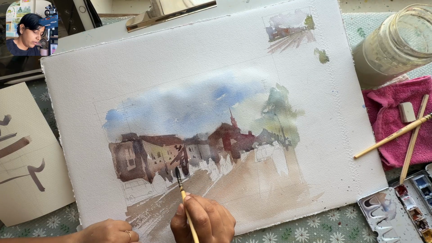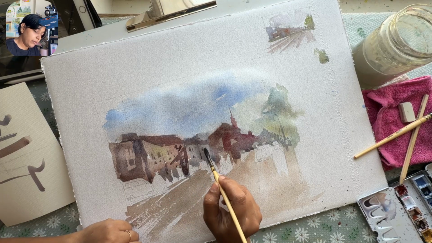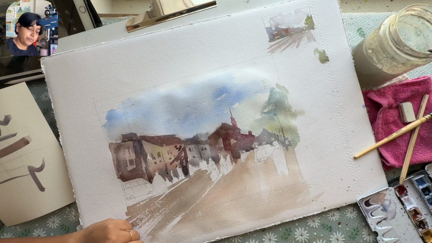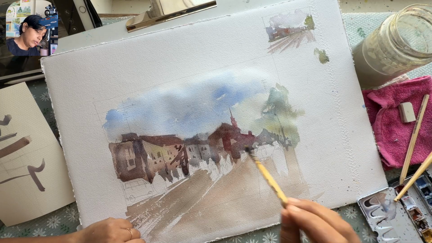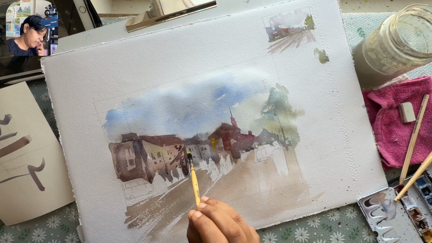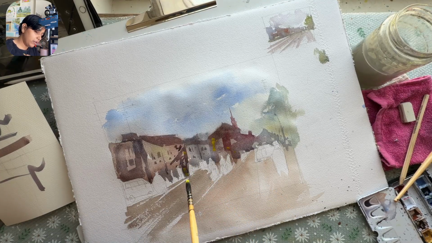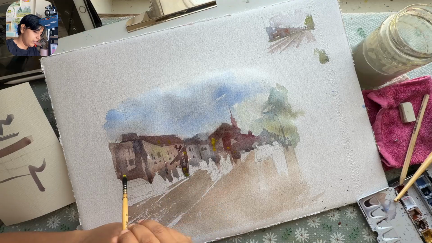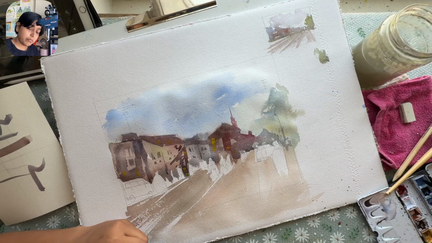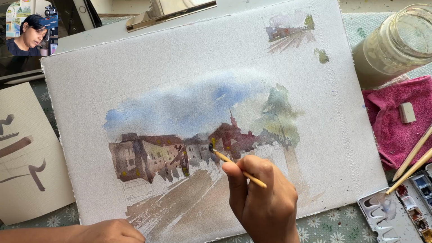I'm not following the reference anymore. I'm just adding a few colors here and there like this. Let's add maybe this color.